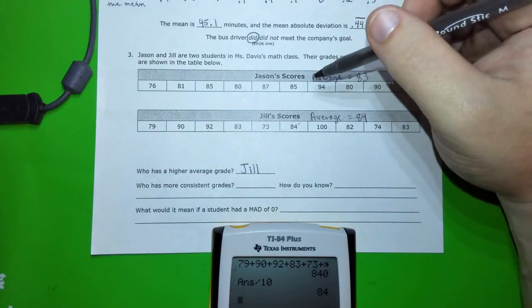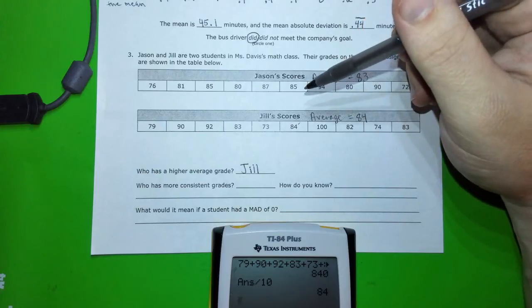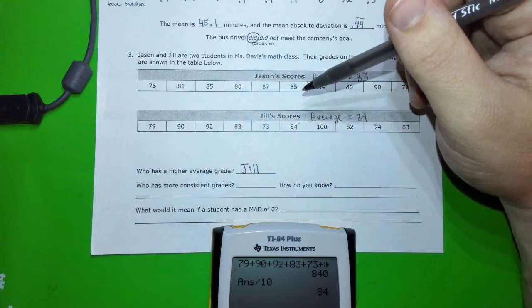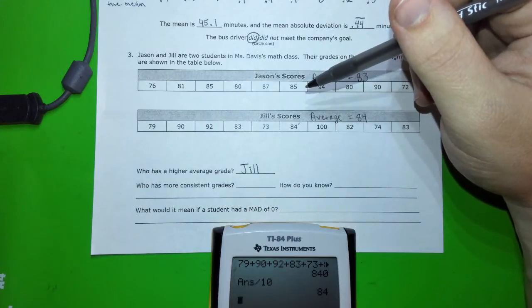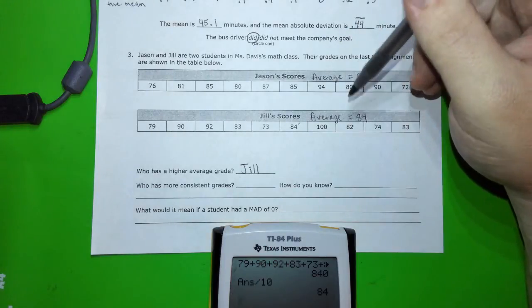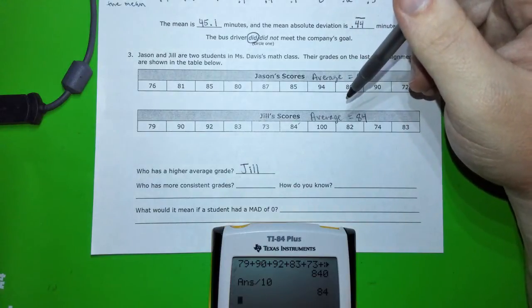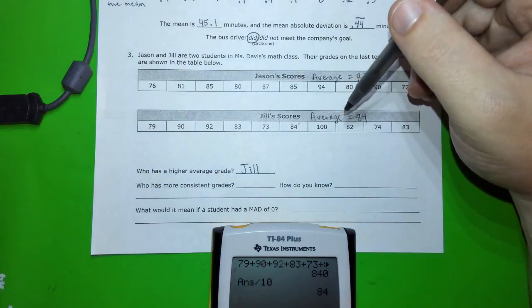The bigger our deviation is, that means the more our grades are spread out, or the more they are deviated, the more they are separated, if you will, or not close to each other, okay? And that's really what mean absolute deviation tells us. It tells us how the data is either really close together or how it is kind of far apart, right?